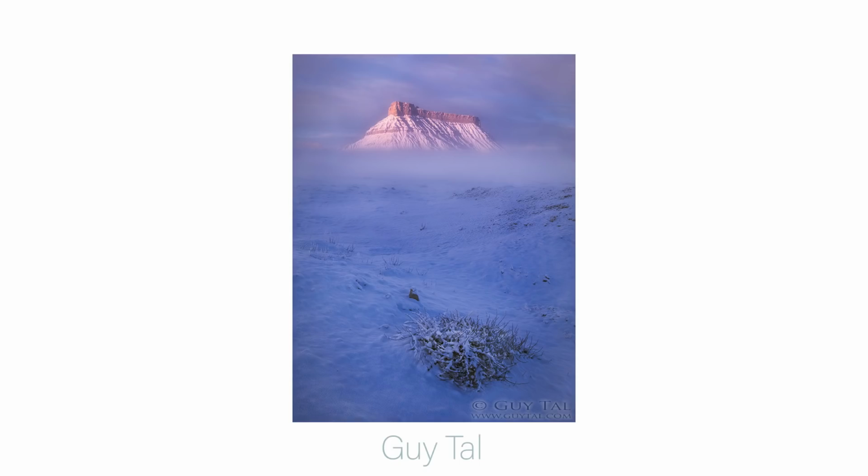The next photo is from Guy Tal, and as you can see, he uses a really simple and beautiful foreground element to start the eye on the lower right of the photo and then move you to the upper left of the photo. So it's a really beautiful way to create a diagonal or a leading line into the photo.